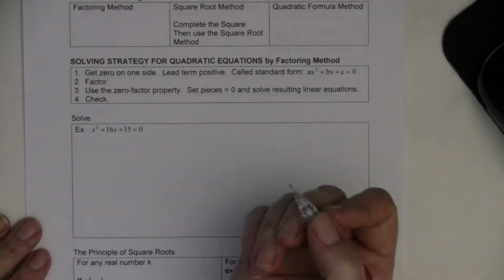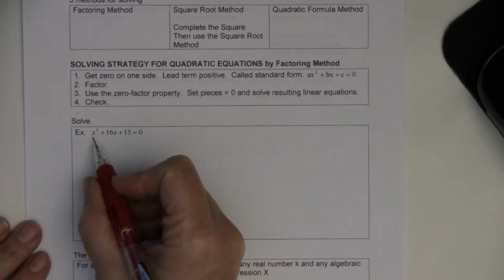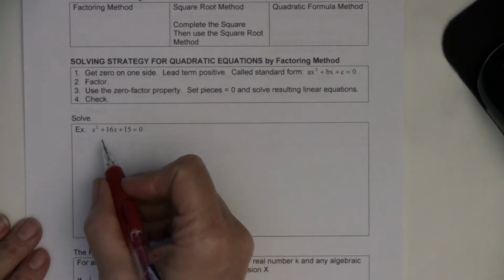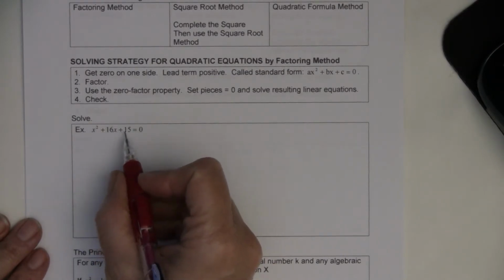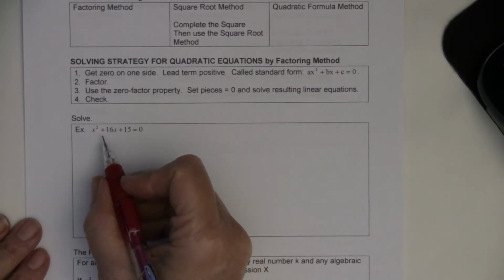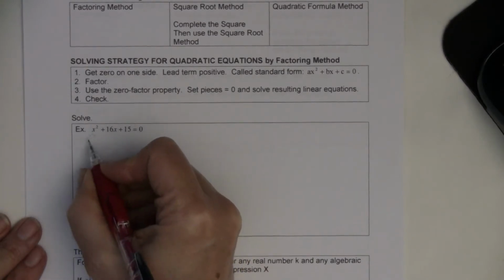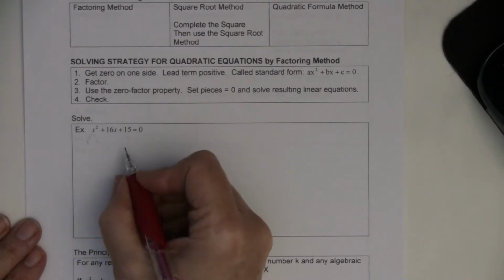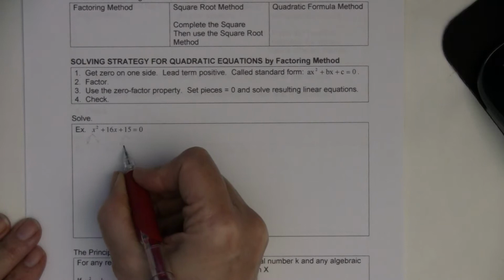And so this one's asking me to solve, and I notice it's quadratic because it has x to the second. So I say to myself, I got to get this factored, and it's a trinomial. It doesn't have a greatest common factor, so I'm making the first work, x times x, making the last work, which is 15 times 1.